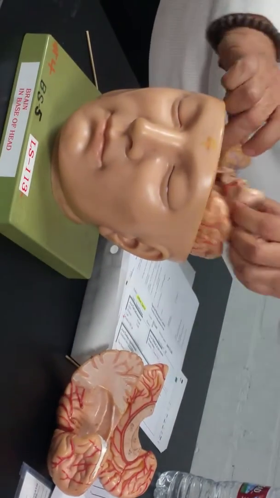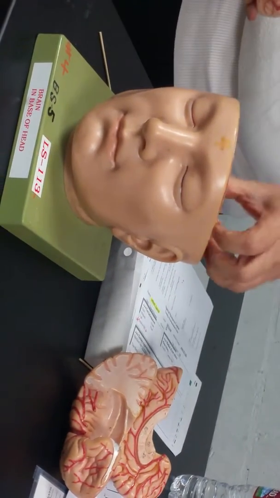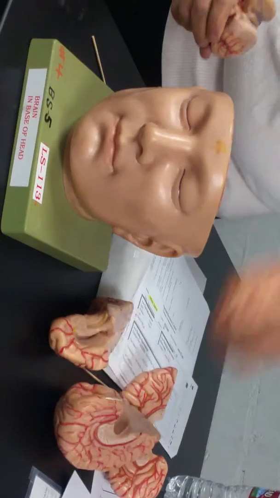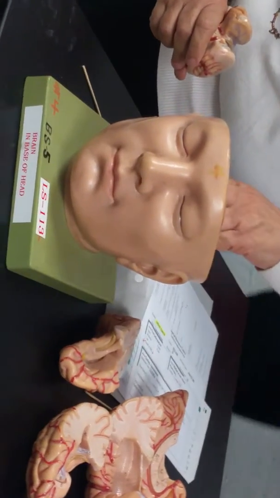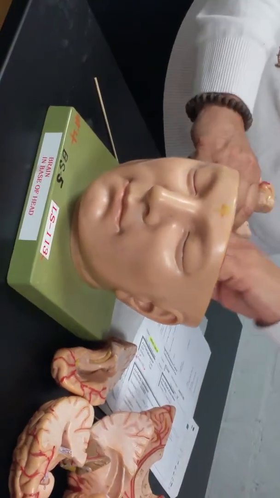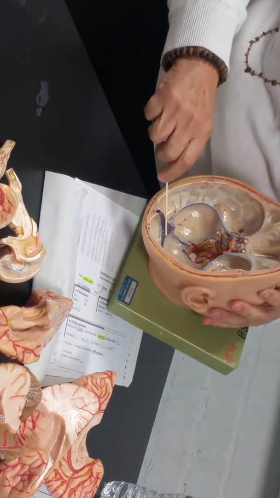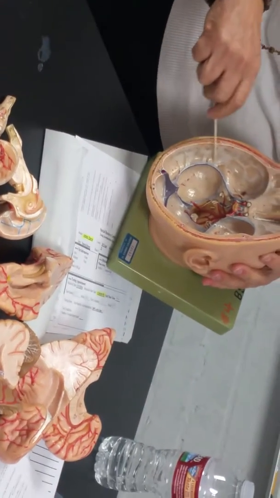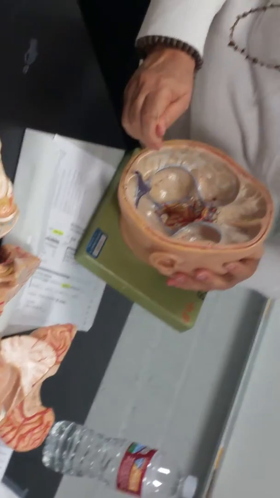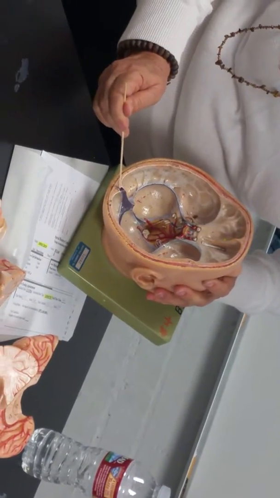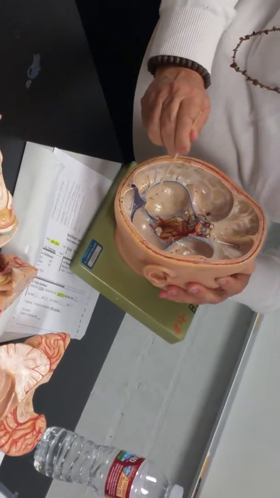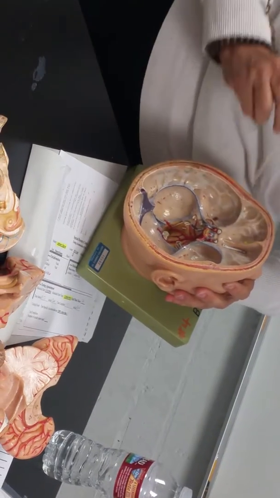In order to see it though, you have the posterior part coming in from the vertebral arteries. So I'm going to put it like this so you can see the vertebral arteries. You can see the transverse sinus. You can see the straight sinus. The superior sagittal sinus would be here, and this would be the inferior sagittal sinus.